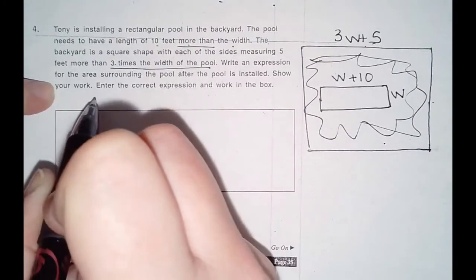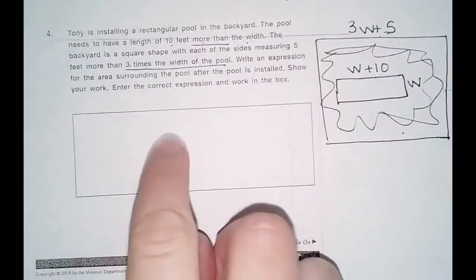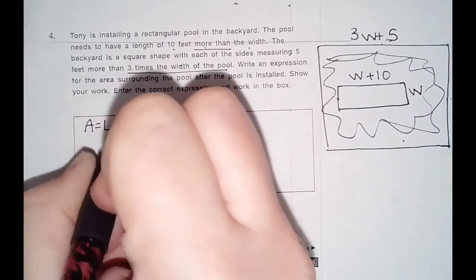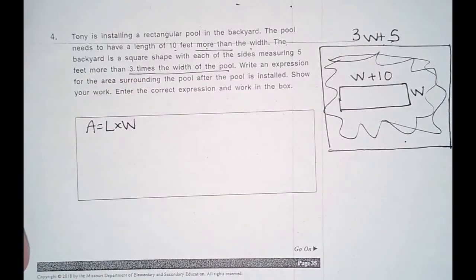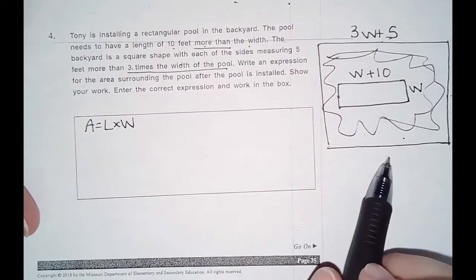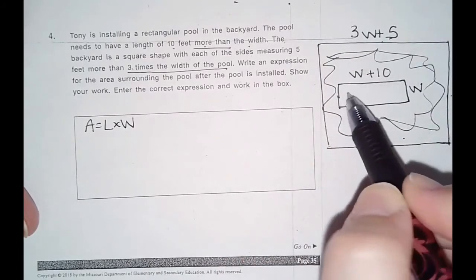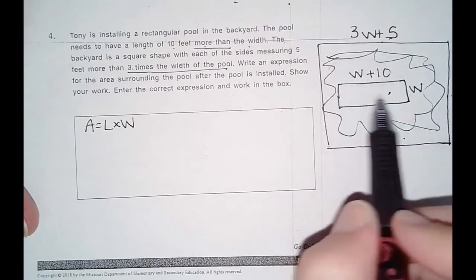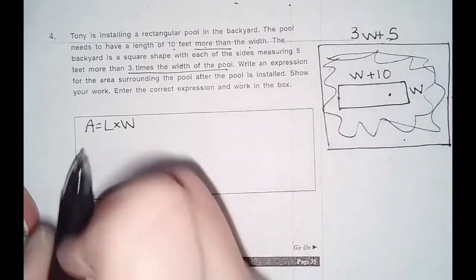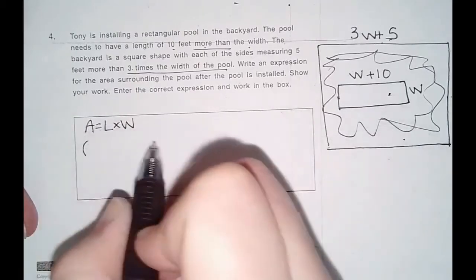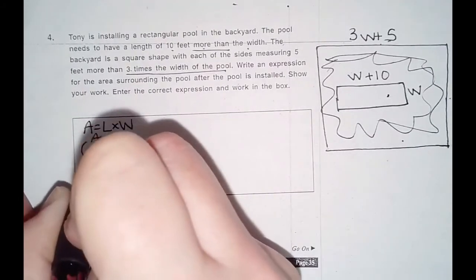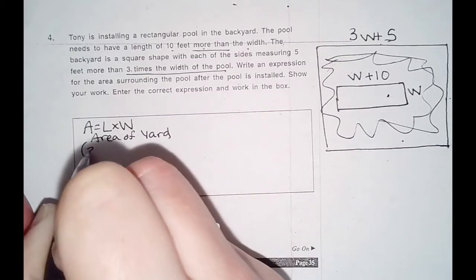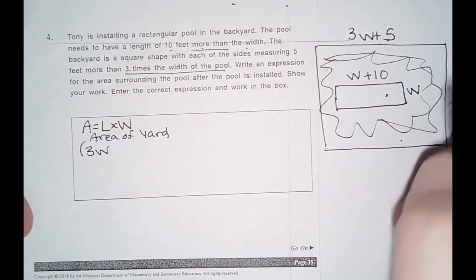Okay, recall that area equals length times width. I need to find the area of the whole backyard and take out the area of the pool. If he's going to landscape, he doesn't want to pay landscaping fees for where that pool is going to go. So, to find the area of the whole yard, one side is 3W plus 5, and the other side of this yard is also 3W plus 5.